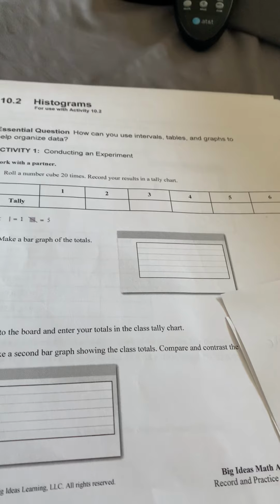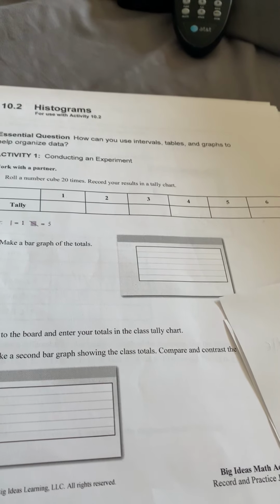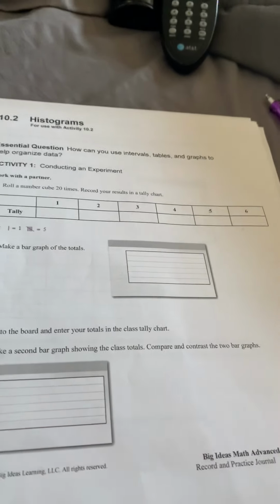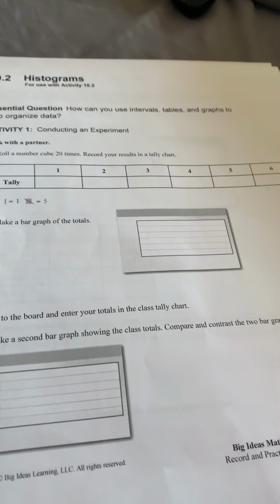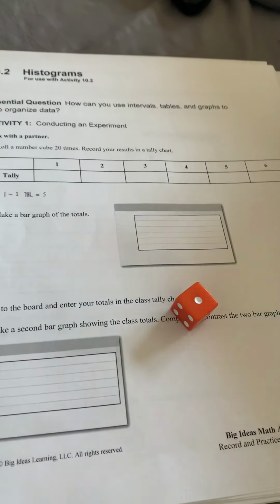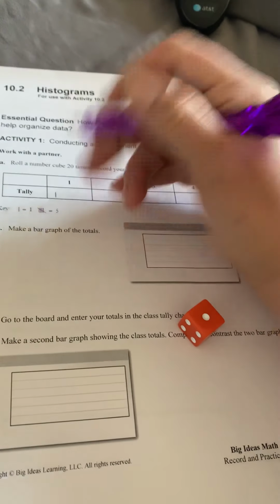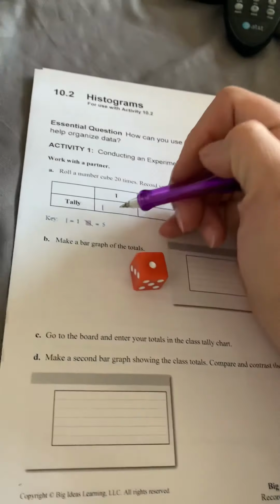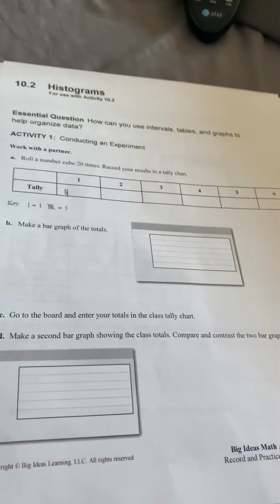In order to get some data, I am going to roll a die 20 times. So let's start by doing that, and I'm going to tally mark every time I get a 1, 2, 3, 4, 5, or 6. So I'm going to spin, and I get a 1, so I'm going to tally a 1. I'm going to spin again. Oh, look, another 1. So tally a 1.